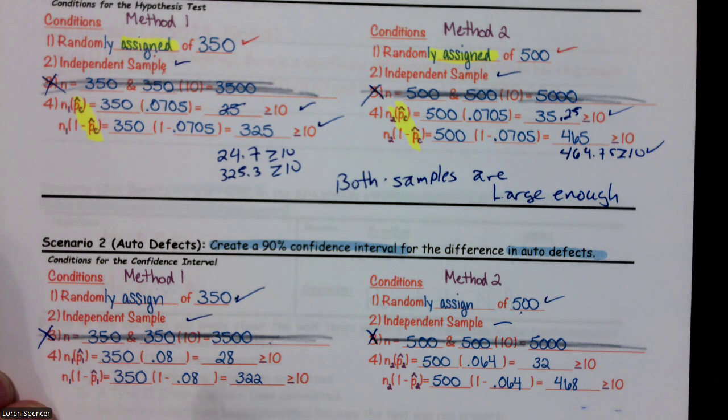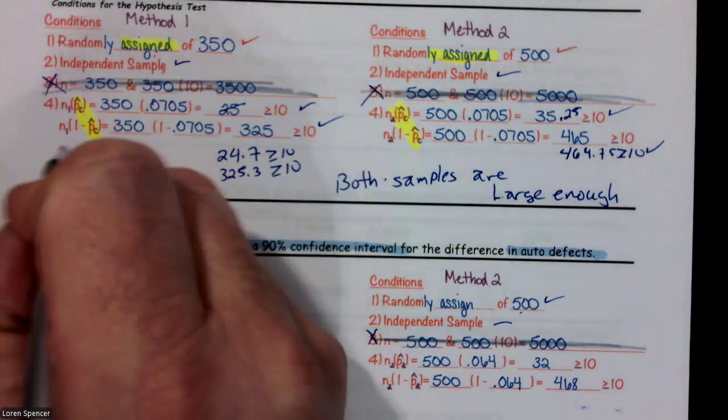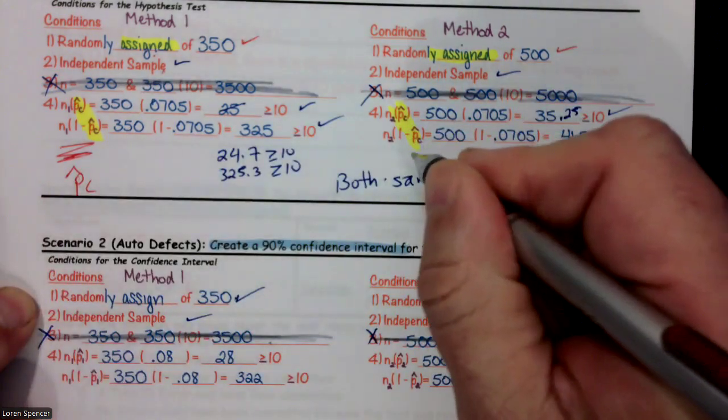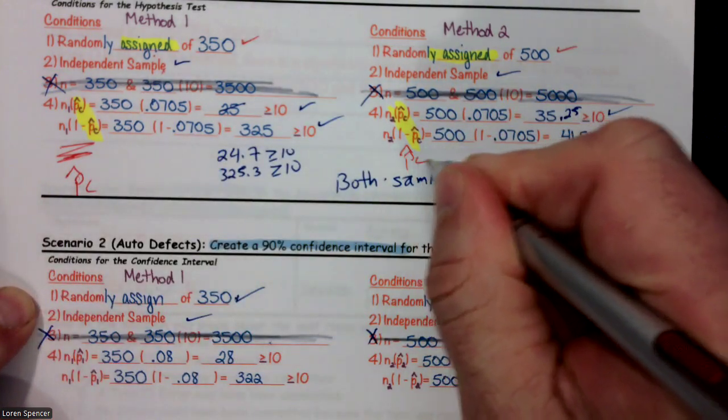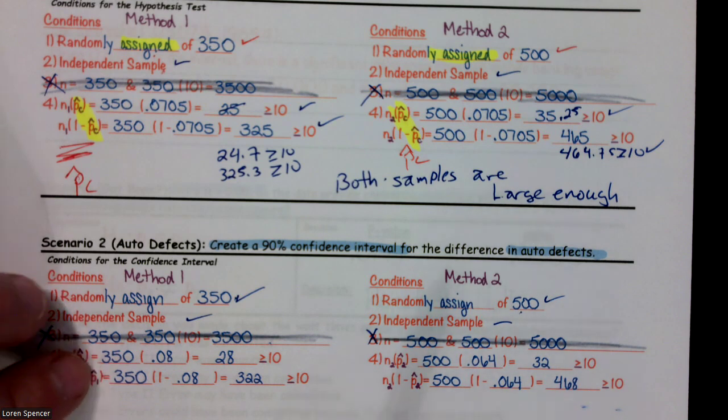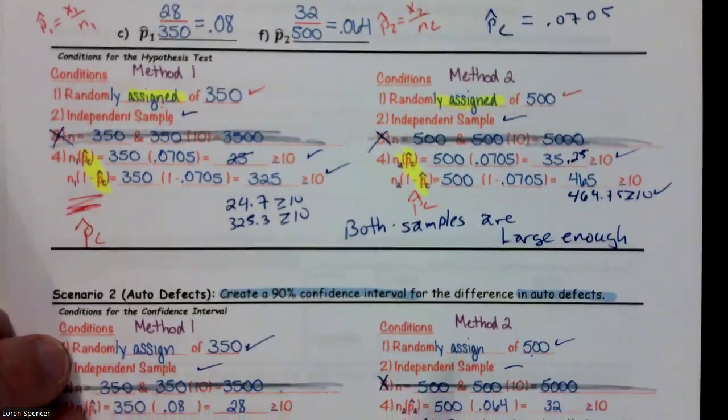But we do have a difference. Up here we had p hat c. Super important. P hat c. But over here, we're using p hat 1 and p hat 2. So we need to go back and look at what p hat 1 and p hat 2 were.